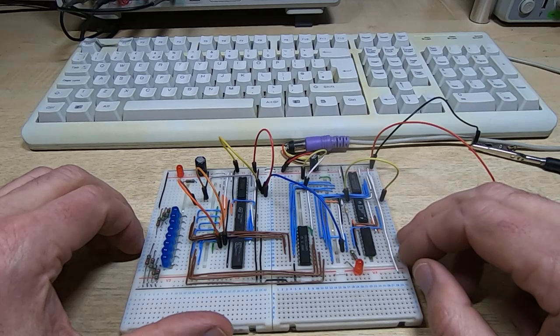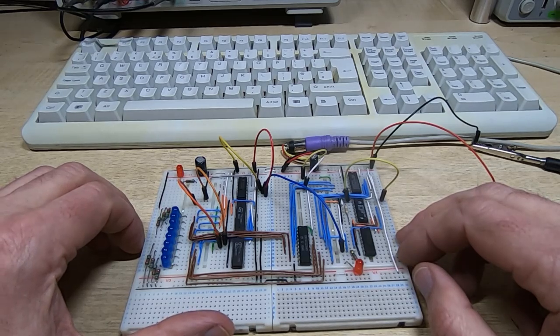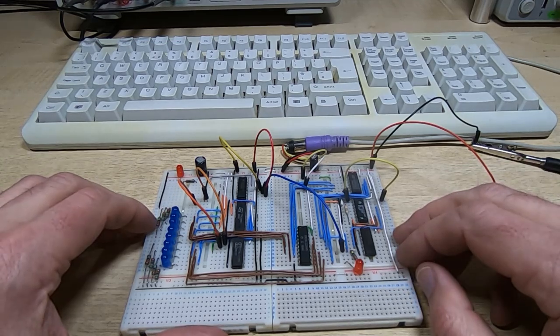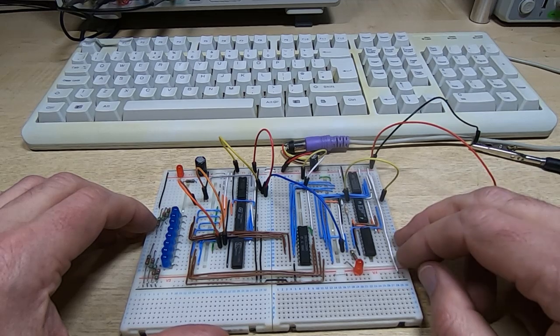We will need some software to make this work, of course, but it will be fairly minimal. I say minimal, it is fairly complex, relatively speaking, to set up mode 2 interrupts.